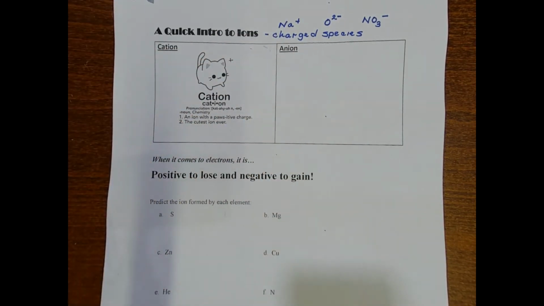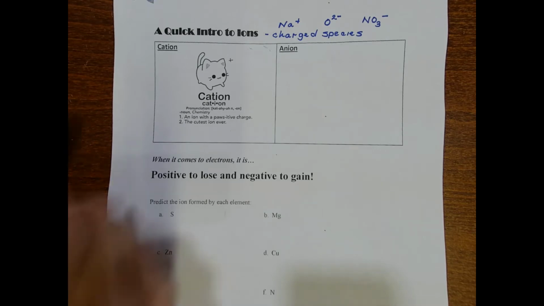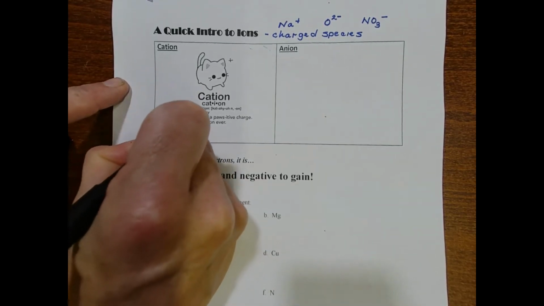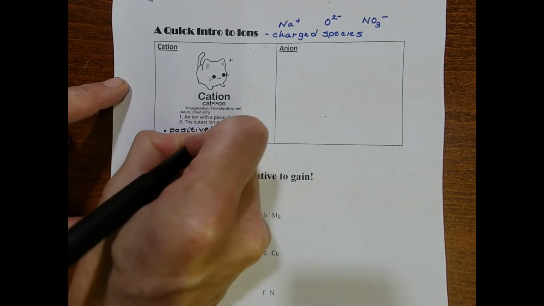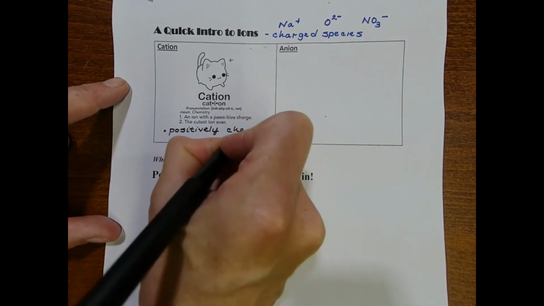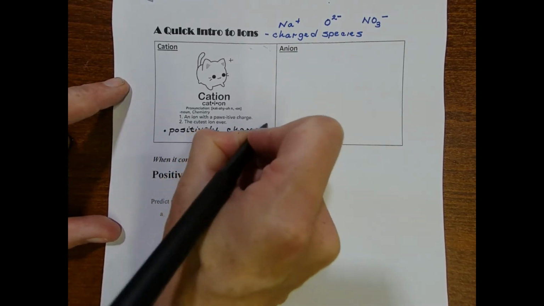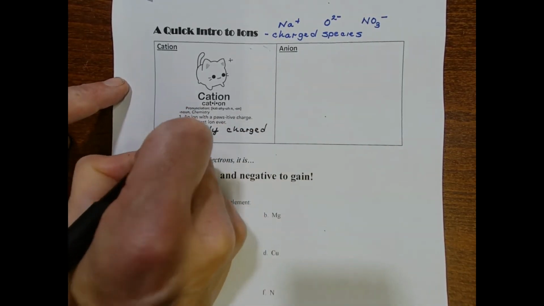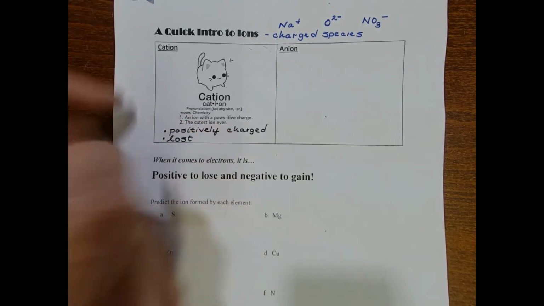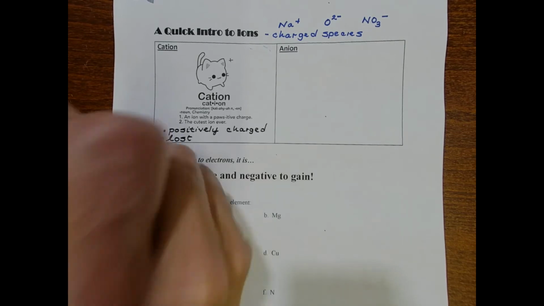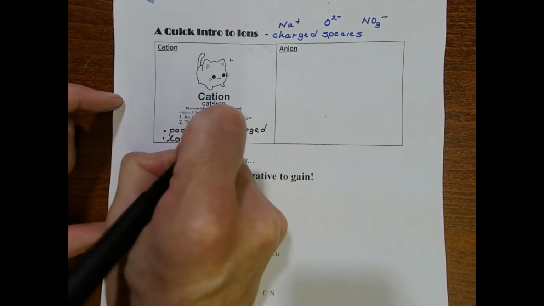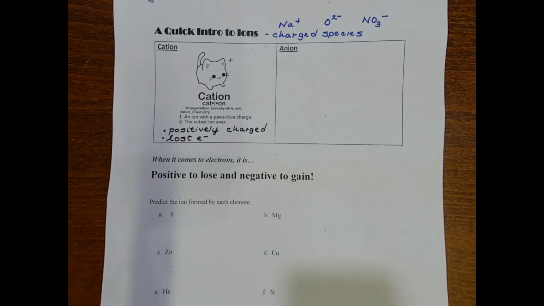We have cations, which are positively charged, and they're positively charged because they lost electrons. Remember, electrons are negative, and so if you lose something negative, you lose a negative person from your life, now your life becomes more positive, right? So, it's a little bit counterintuitive, but they become more positive by losing electrons.